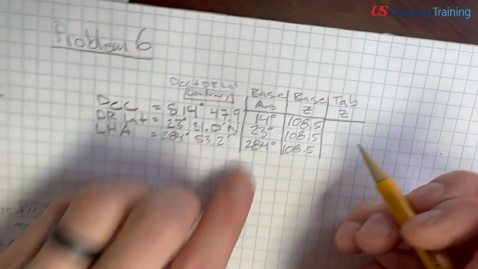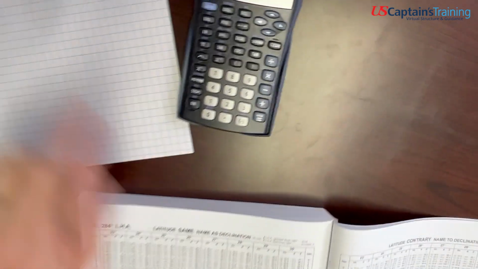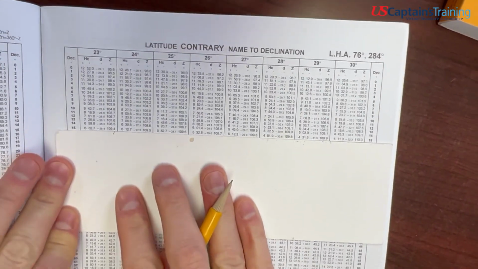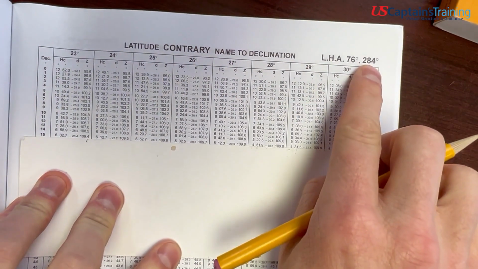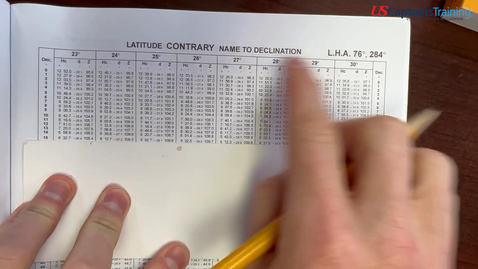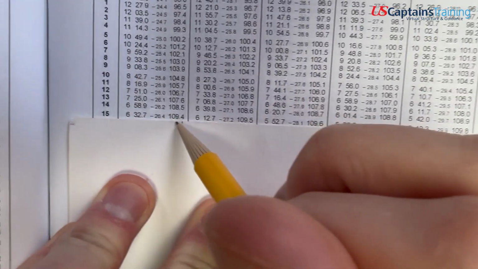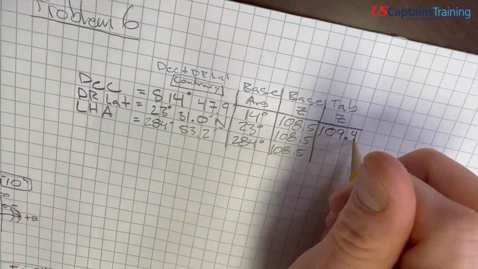So here we go. Let's bump this dec up by 1. So it would be 15, right? Declination, yeah, bumped up by 1 be 15. So we're contrary, 284, 23, 15, 109.4.